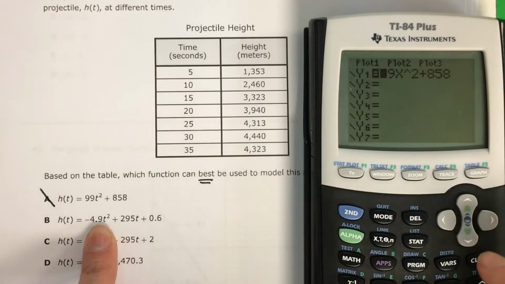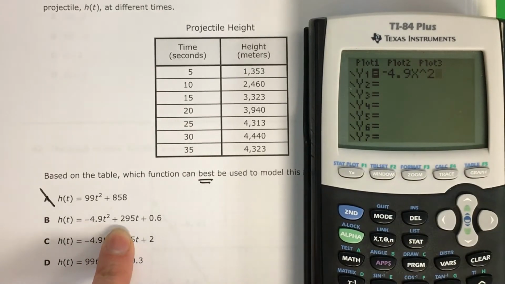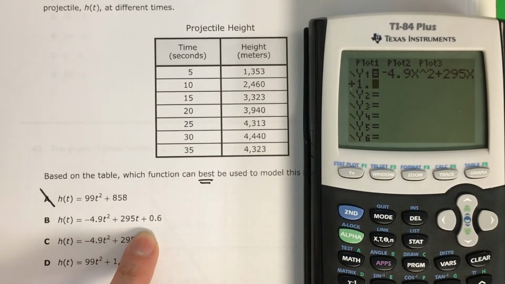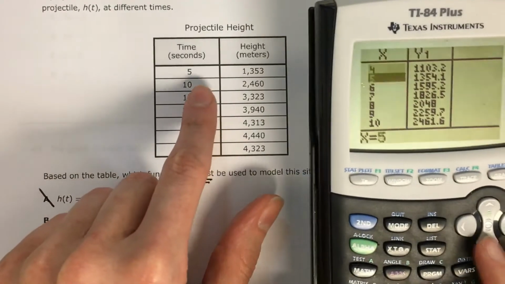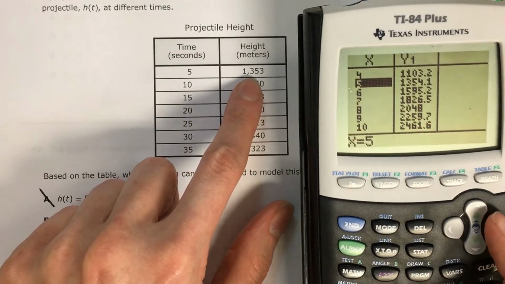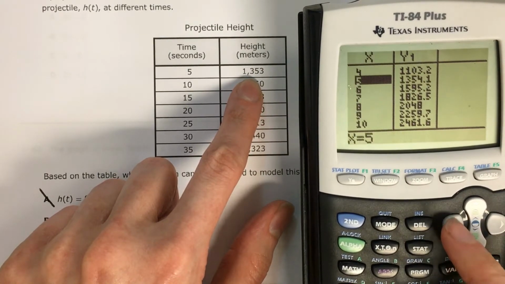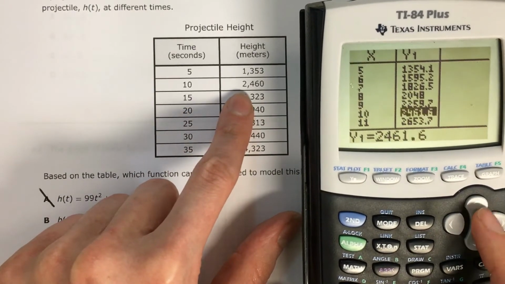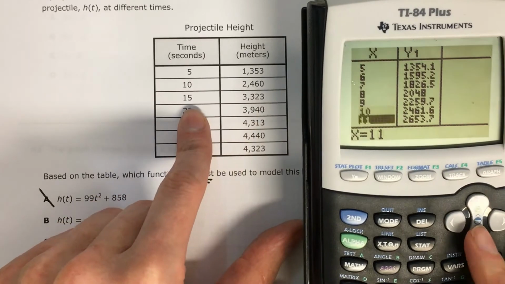Let's try B. Okay, so y equals clear. Negative 4.9, no t, so x squared plus 295x plus 0.6. Go to the table, second graph. Okay, let's take a look. So look at 5. 5 is with 1,354. So that's one different. Let's go to 10. 10 is 2,461. Okay, very close.